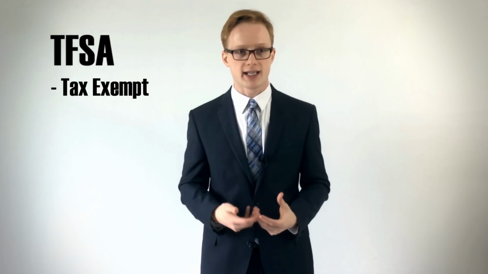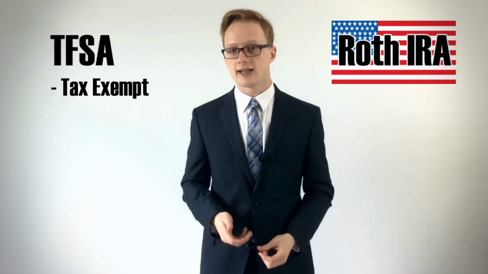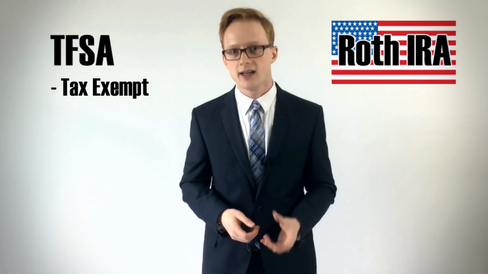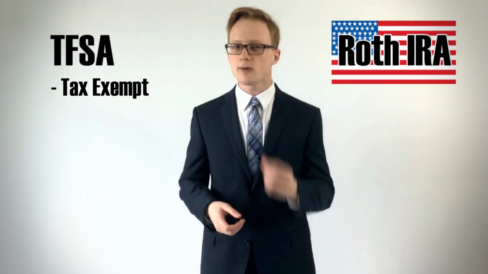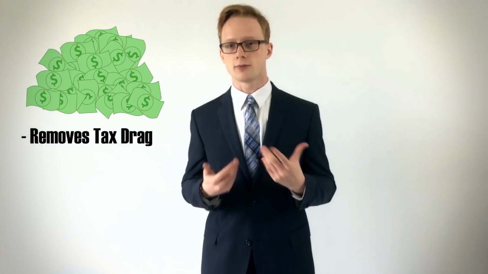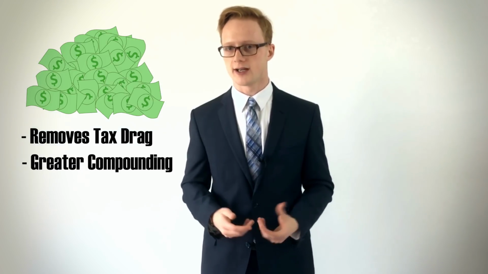A common registered account for first-time investors is the tax-free savings account, or TFSA. The TFSA is a tax-exempt account, much like the Roth IRA account in the US. Income or capital gains earned within a tax-exempt account are, well, exempt from taxes, meaning you keep everything you make even when you withdraw from the account, so long as you follow certain requirements. This greatly improves how much your investments can grow, since it removes a tax drag on your returns and allows for greater compounding, which can make quite the difference over time.